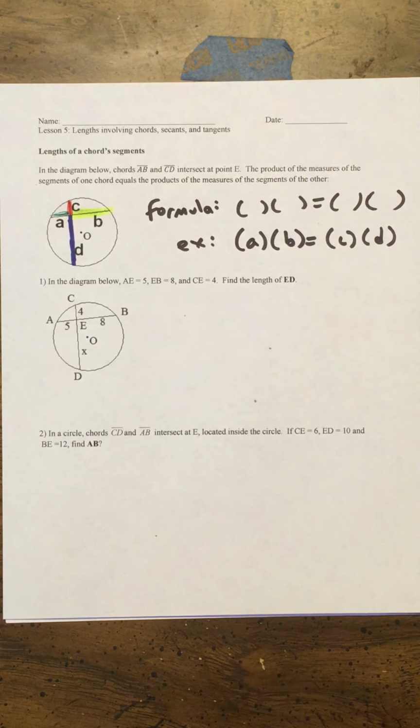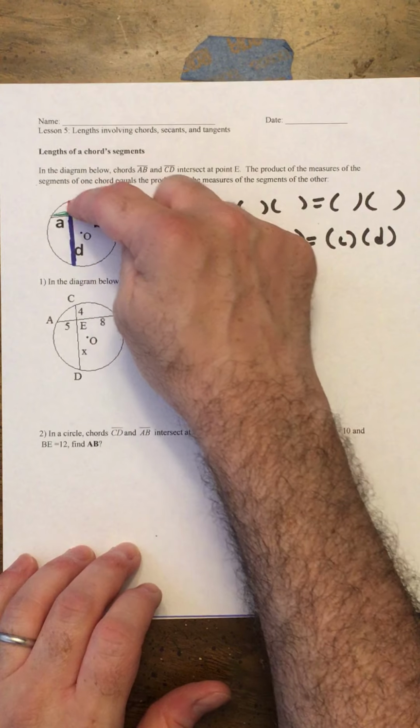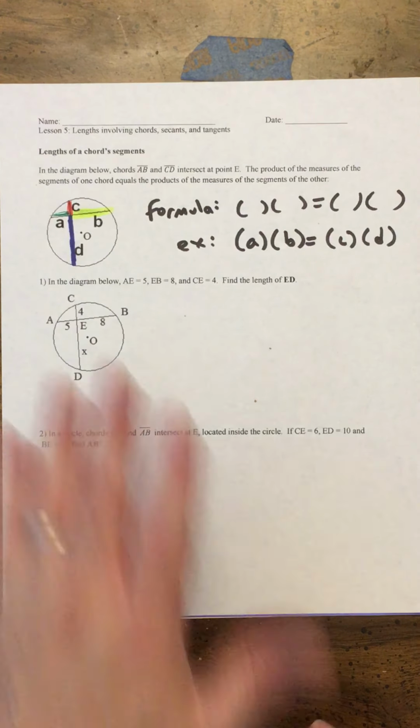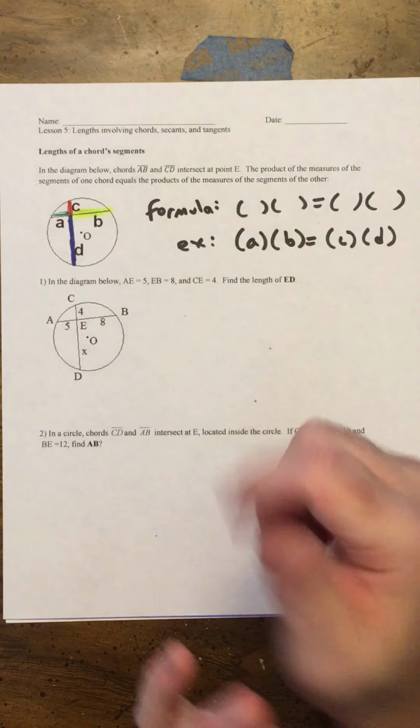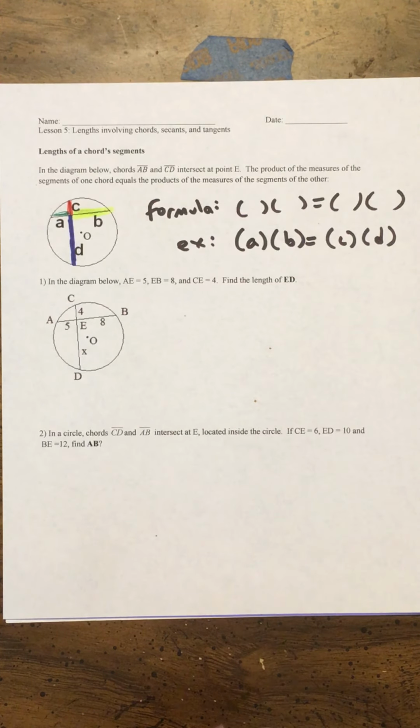And this actually is true thanks to similar triangles. Now you might not see any triangles in here, but if you connected these two endpoints, you'd make two similar triangles, and this fact would be true as a result of similar triangles. But let's actually try this out, make sure you understand how to do it.